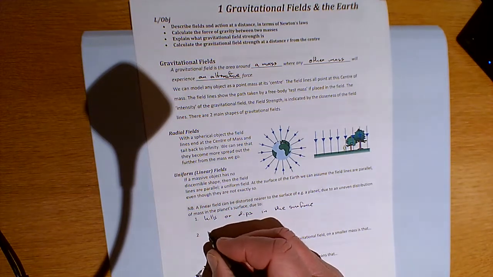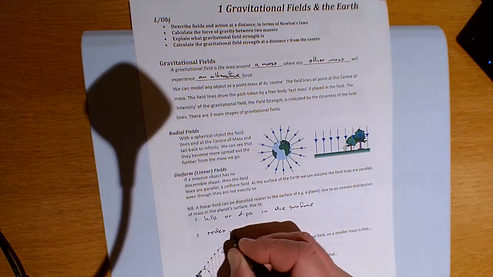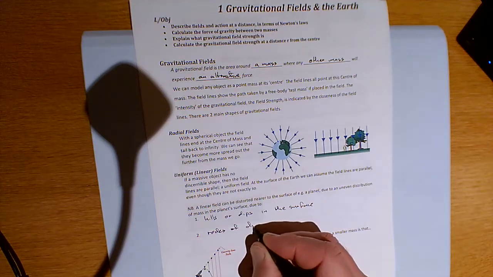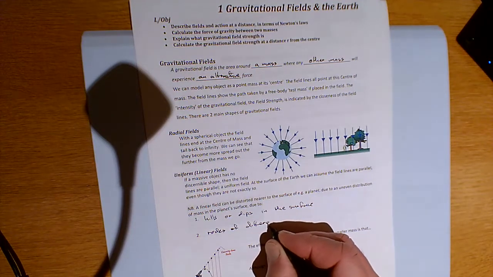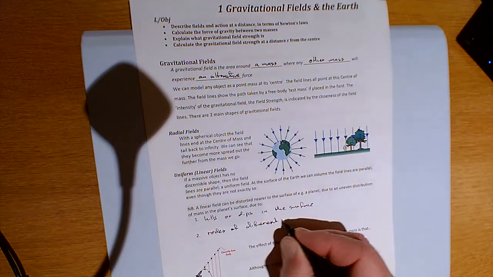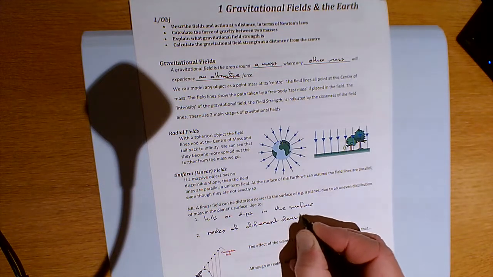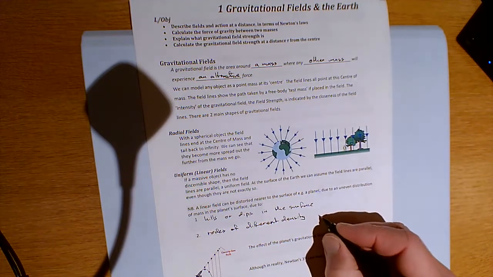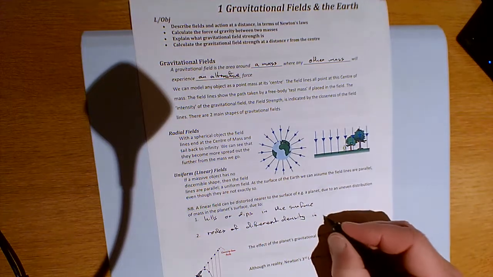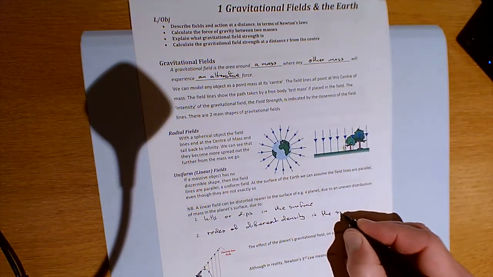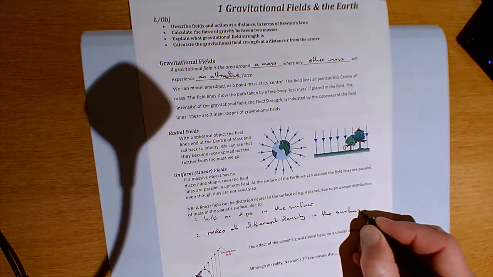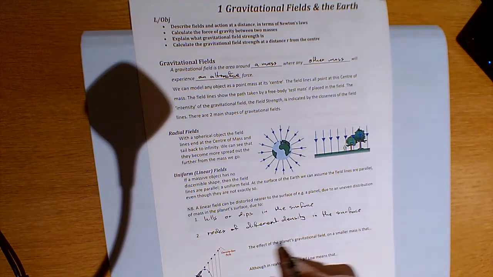The other thing is that not all rocks are the same, so rocks of different density, I should say in the surface or near the surface, they will also cause distortion as well, and that's used by geologists to actually work out what rocks could be hidden underneath.